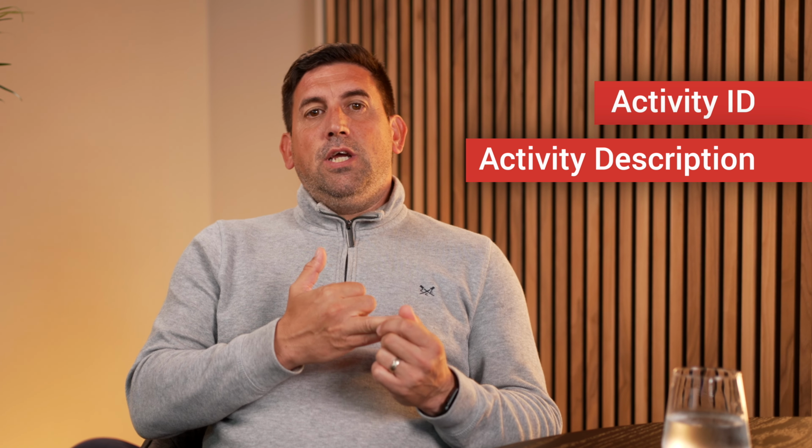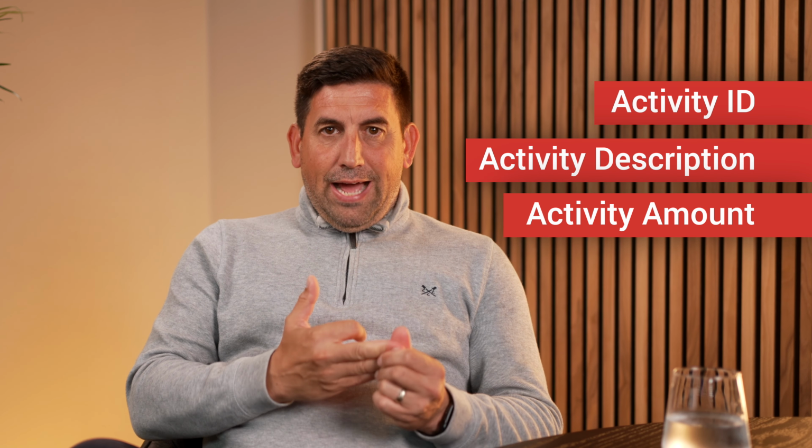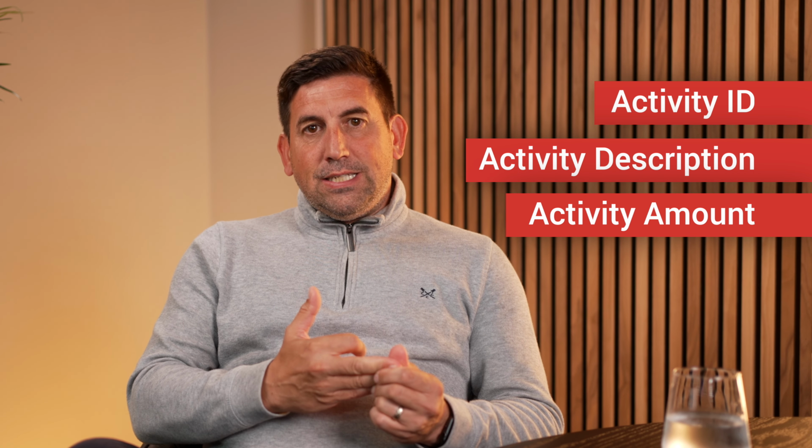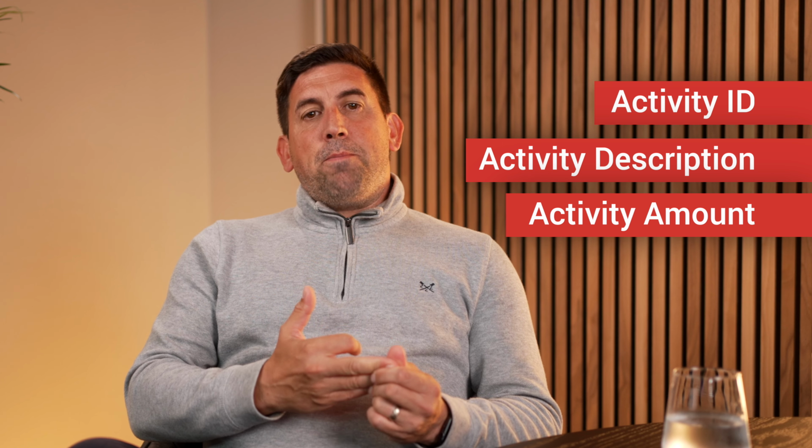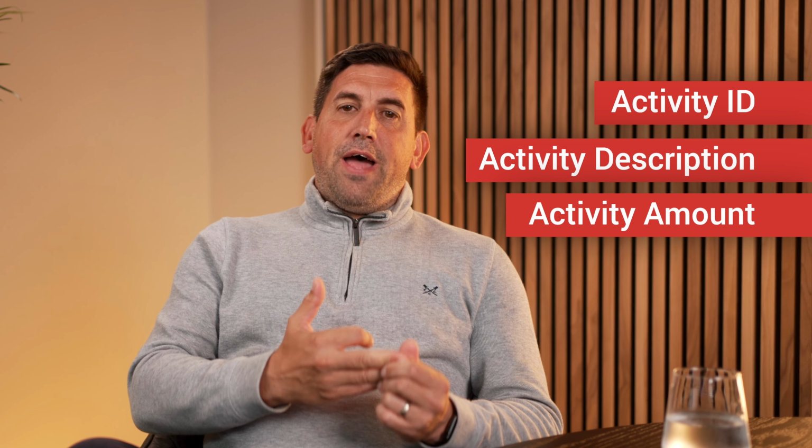And really, I'd like to see these as an activity ID, which we'll talk about in a minute, should align to the program. Activity description, this is really important, as we've discussed, to get this activity description absolutely spot on. And then the amount for that activity. So when it's completed, you can then apply the assessment for 100% of that activity.